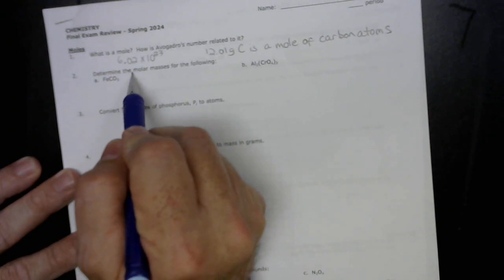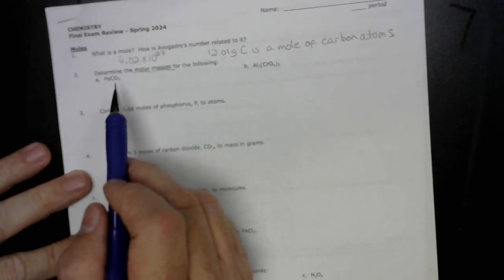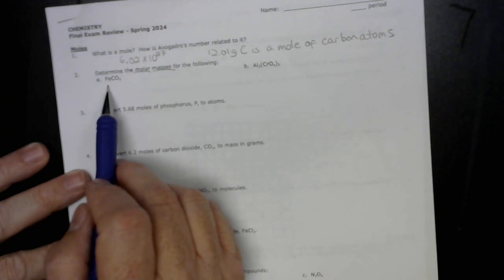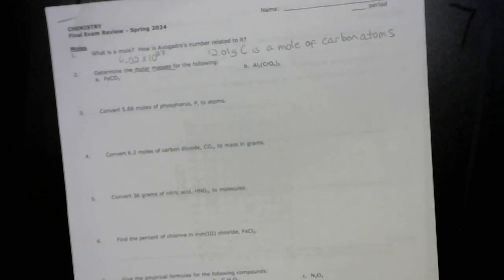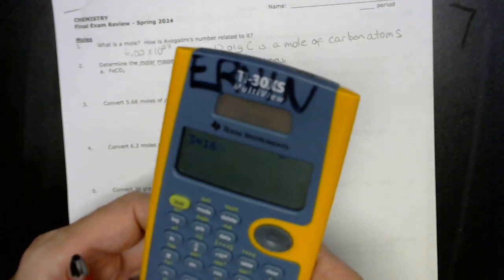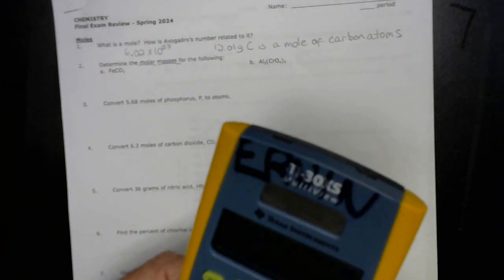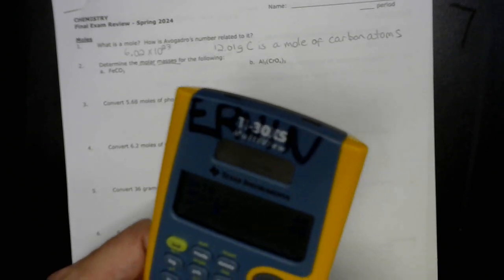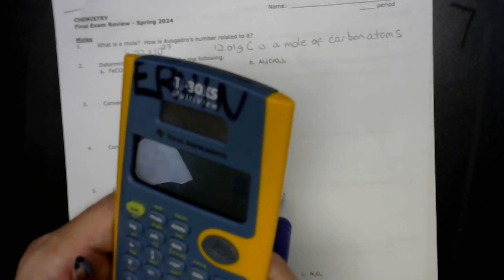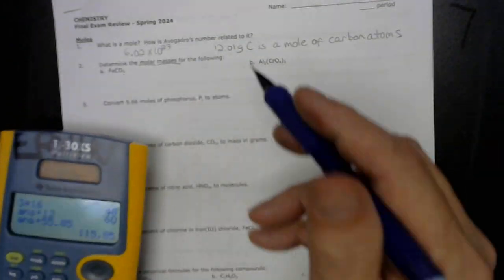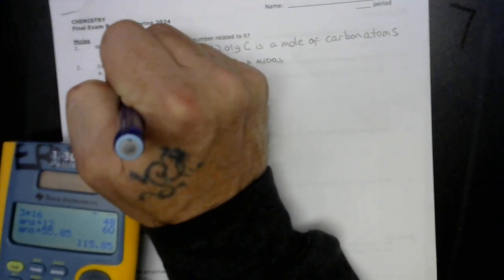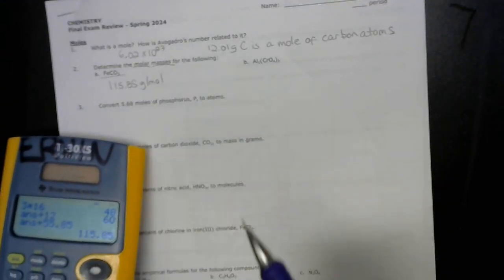Okay, when we say molar masses, we mean the molecule. We don't mean empirical formula, we mean molecular formula. So we have a molecular formula here of FeCO3. So I have 3 oxygens times 16, plus a carbon, which is 12, plus an iron, which is 55.85. So I have 115.85 grams per mole. That is the molar mass of FeCO3, 115.85.